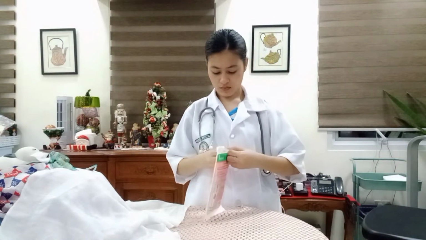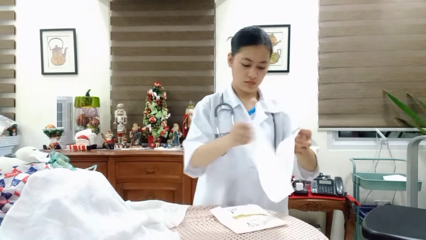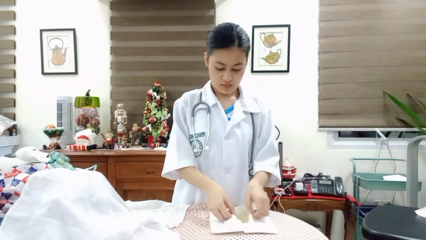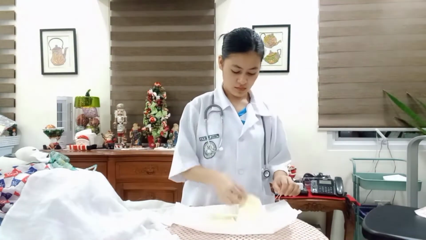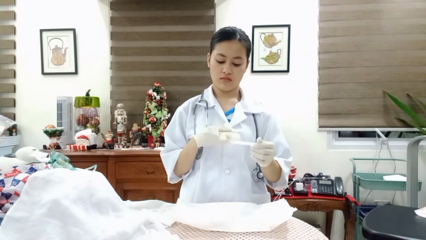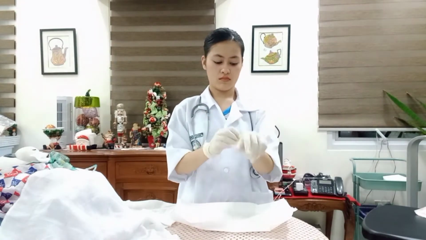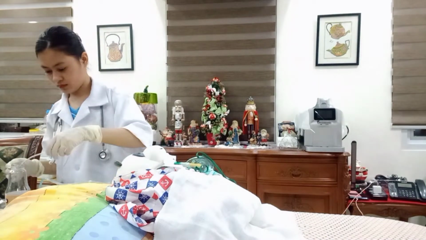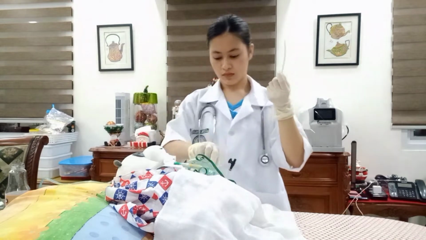Next one is don sterile gloves, suction the tracheostomy tube, remove and discard the soiled tracheostomy dressing in the appropriate receptacle, and then remove and discard your gloves. For the rationale, suctioning clears the tracheostomy of secretion that could occlude the outer cannula after the inner cannula is removed for care.